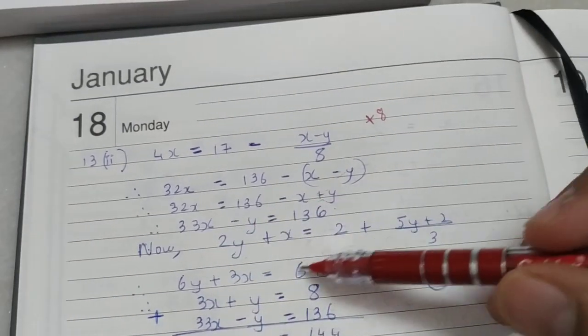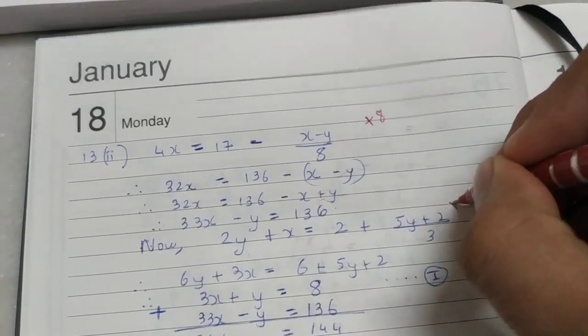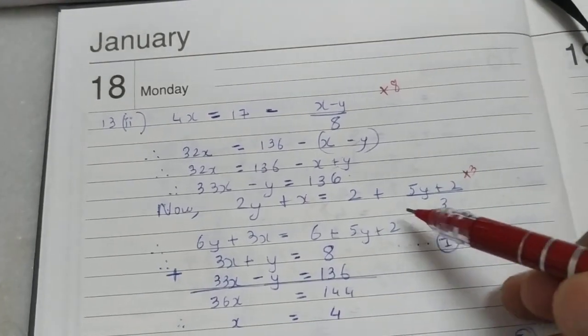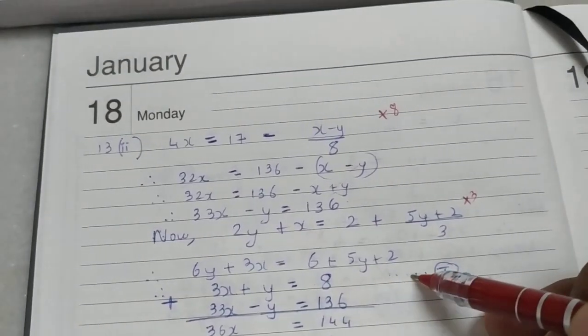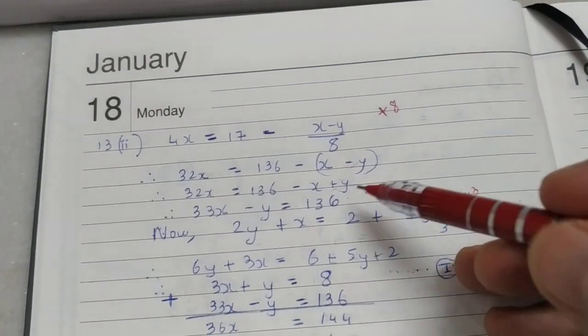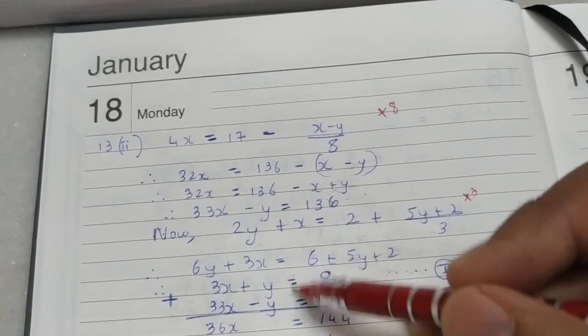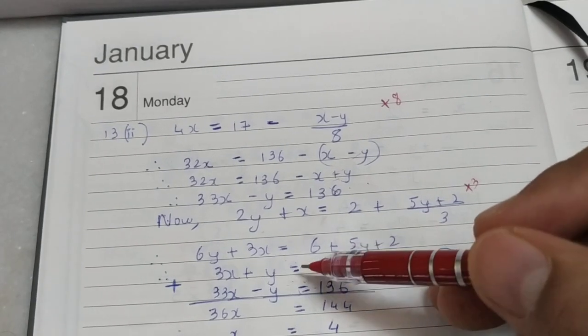Now, the second equation given is this. Again, multiply the whole equation by 3. That should get rid of the denominator. And we get the standard equation as 3x plus y is equal to 8. I'm giving it number 1. Or you could have given it 2 and call this as 1. I'm going to copy this equation once again out here, so that the two simple versions of the given equations are now one below the other.